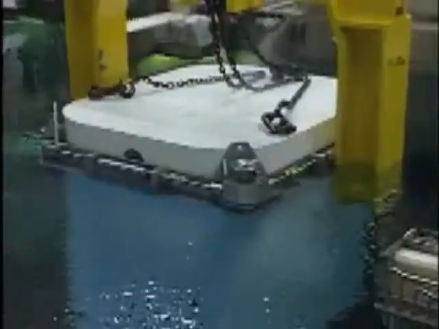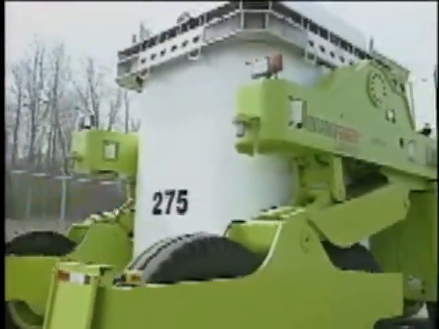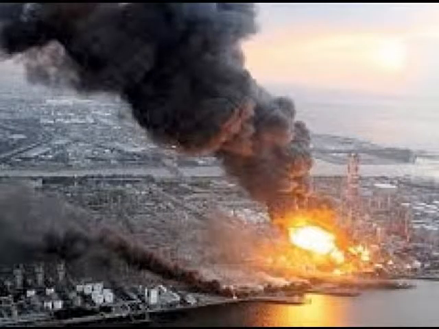Storage pools aren't shielded by concrete walls like the fuel rods in reactors. So, in an accident, they can release large amounts of radiation if they aren't cooled down. This occurred in the Fukushima accident since the pools didn't have any backup circulation systems in place. As a result, a fire started in the facility and the radiation was emitted into the atmosphere.